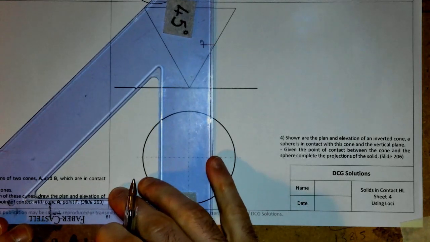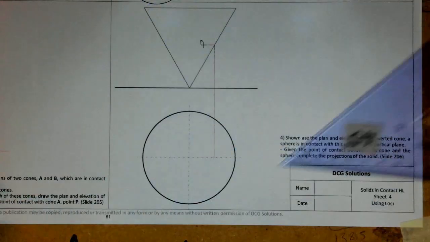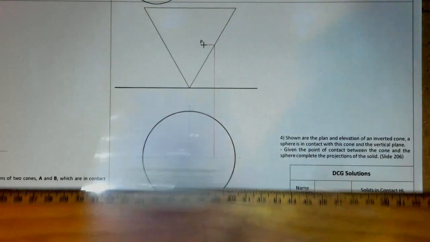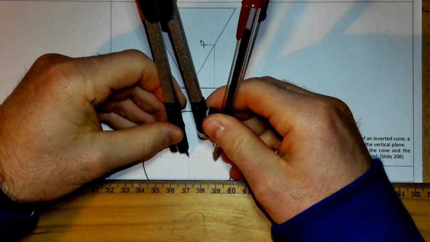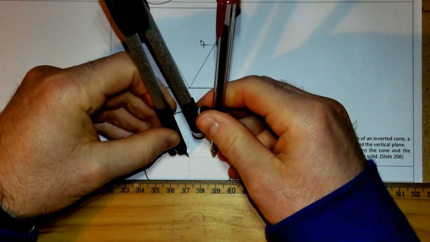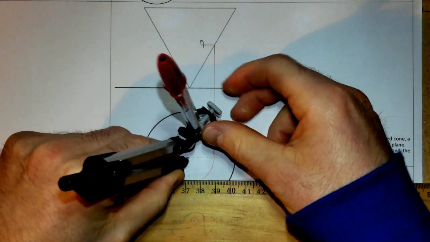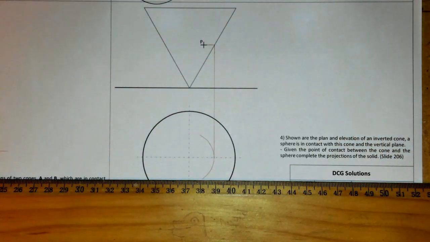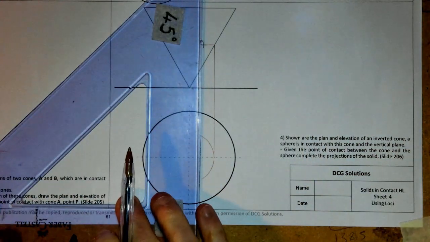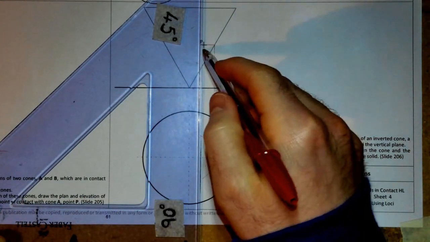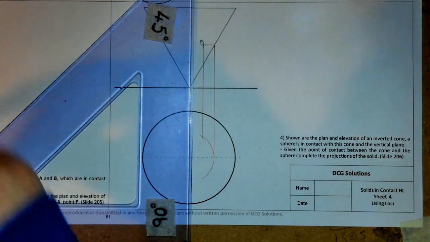Project it down, and it hits the axis line. We're going to rotate that around until it's in the correct position. And once I rotate it around, the actual point of contact in this case is going to be here. I'm going to explain why.